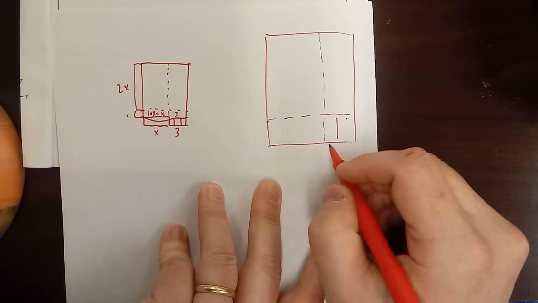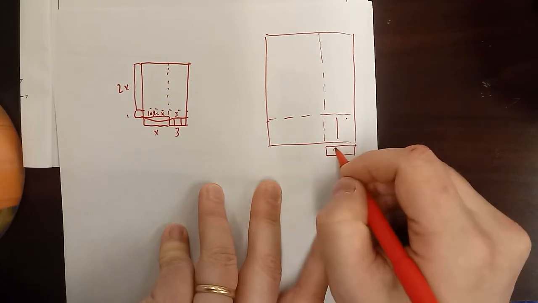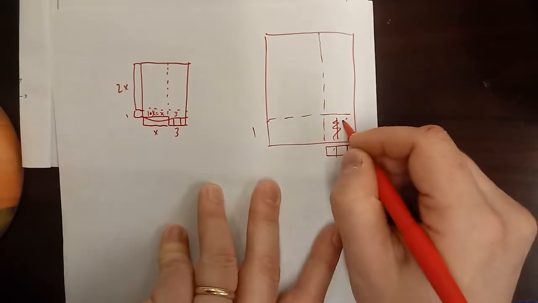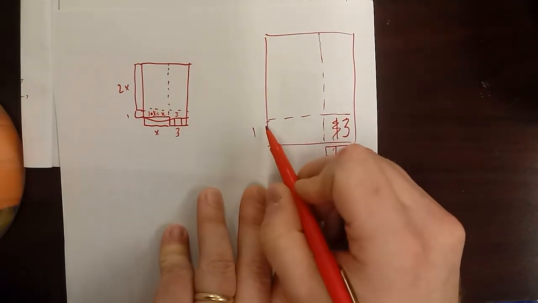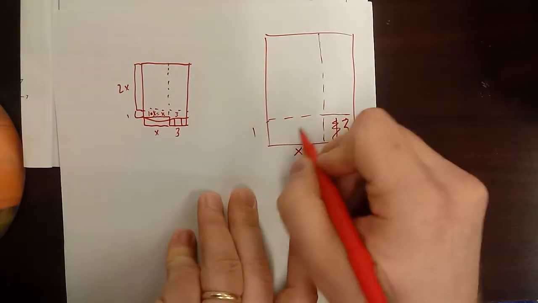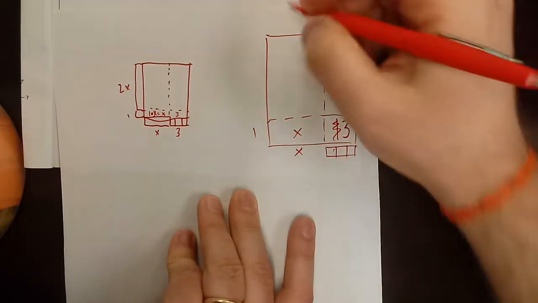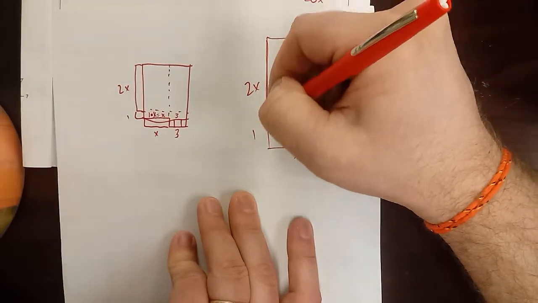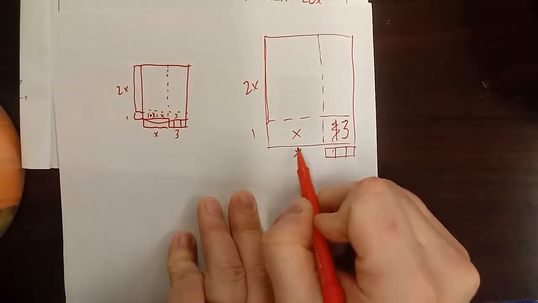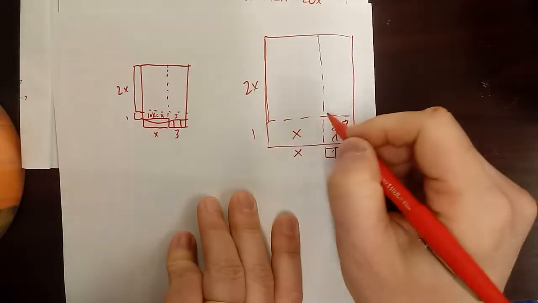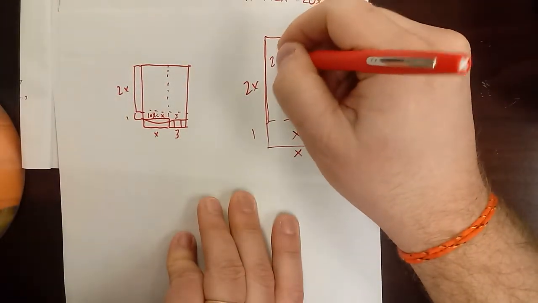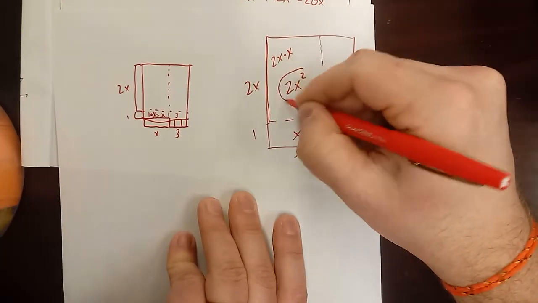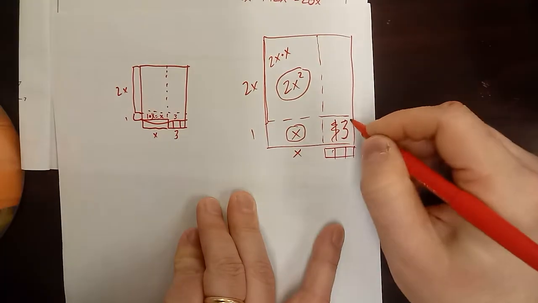So here, I did it again. Here, it was 3 blocks wide. It was 1 block high. That means that the area right here is 3. And the area here was 1 by x. So it was 1 times x is x. Then over here we had our 2x. Wait, so it's 2x tall. How wide is it? Oh, it's x wide, right? It's 2x by x. What's 2x times x? It's 2x squared. So we have 2x squared, we have x, we have 3.